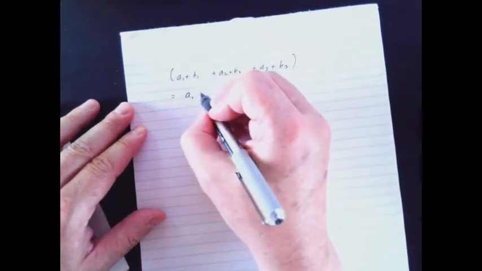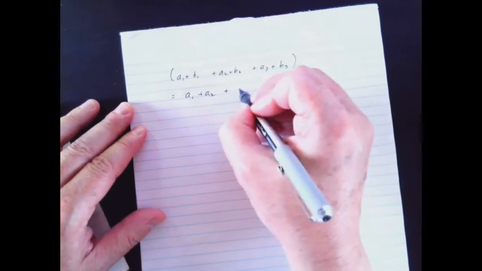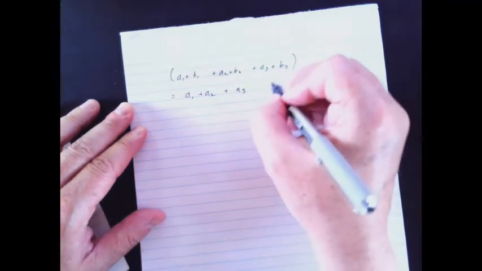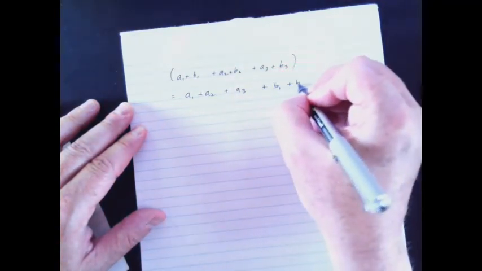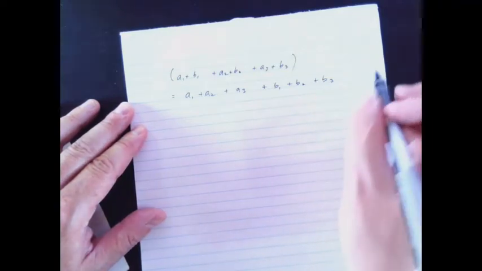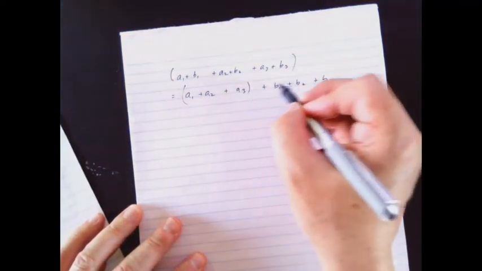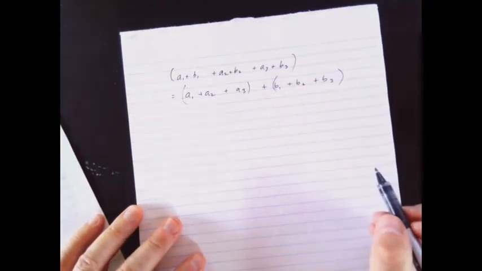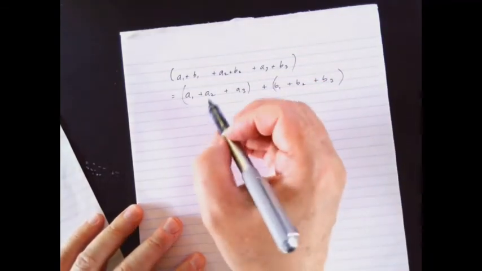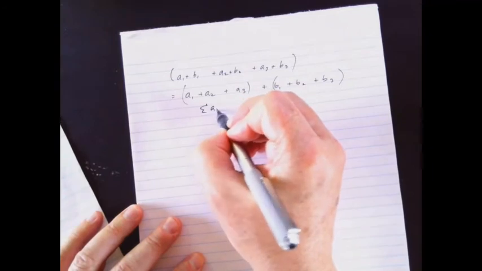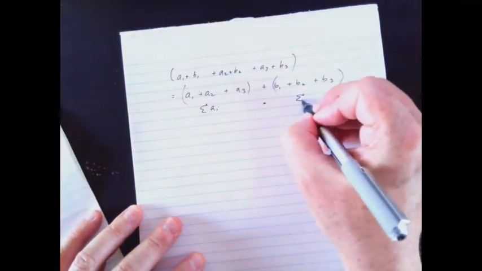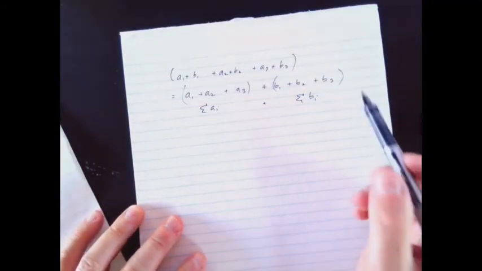Well, that's going to be the same as A1 plus A2 plus A3 plus B1 plus B2 plus B3, because the order of the operation doesn't matter when it's just addition. So this is the sum of the A's plus the sum of the B's.